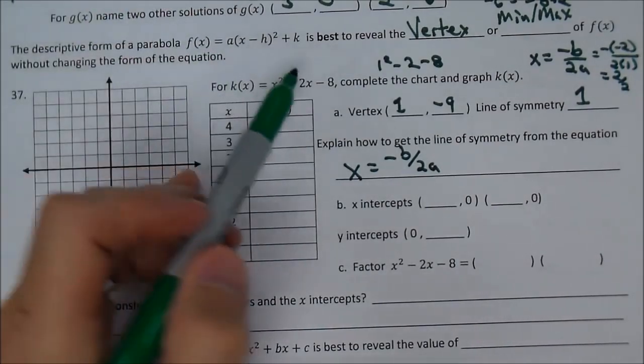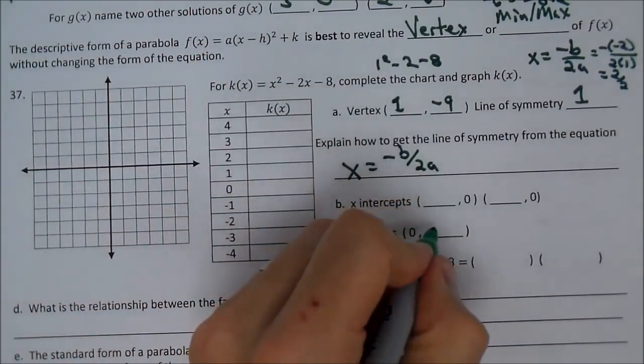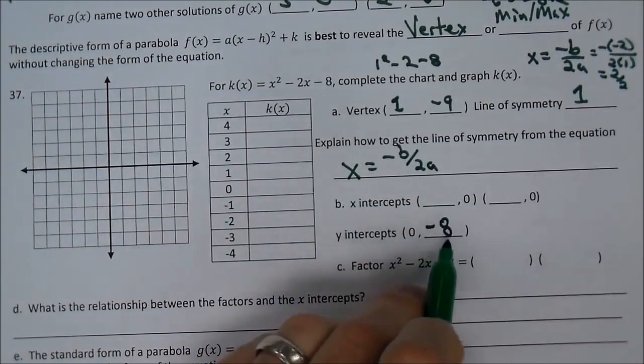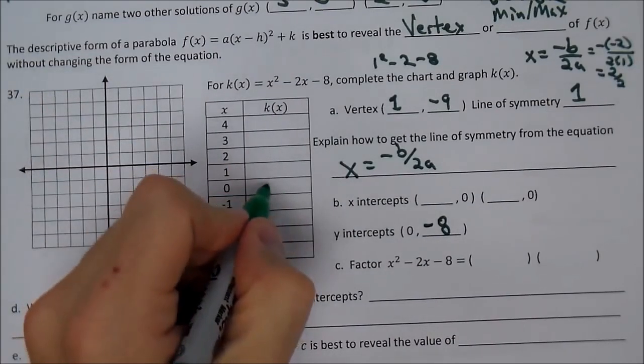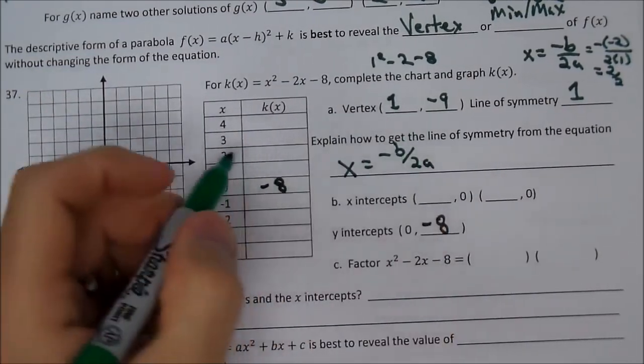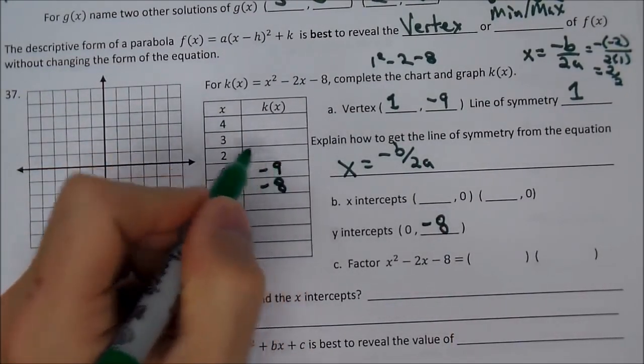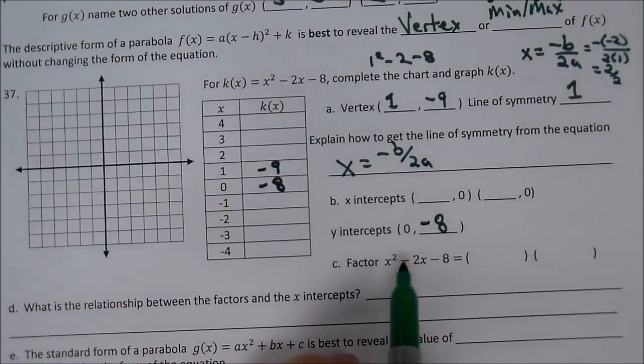And let's get some easy stuff out of the way. We know the y-intercept is negative 8 because we make the x is 0 and we get there. So (0, negative 8) we have. 1 goes to negative 9. We got that as well.